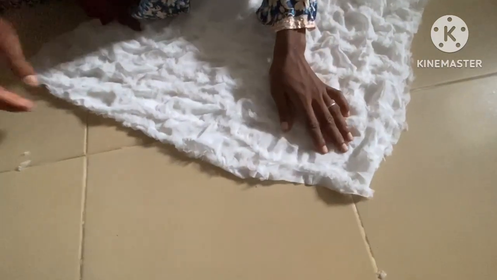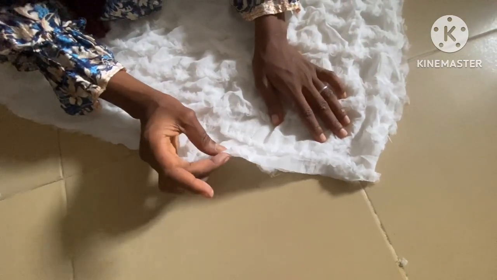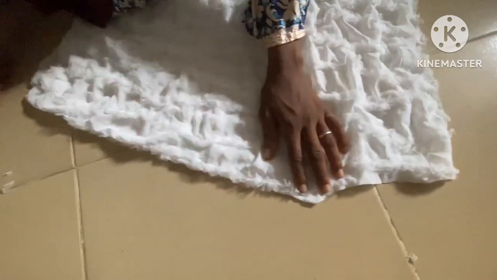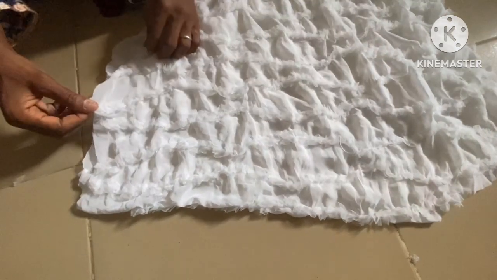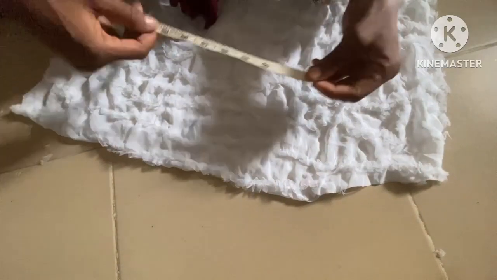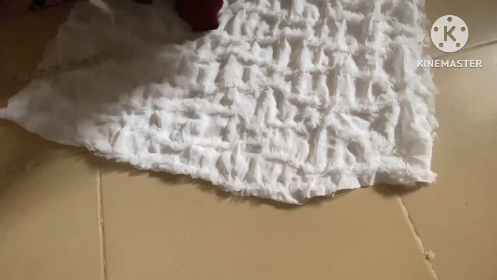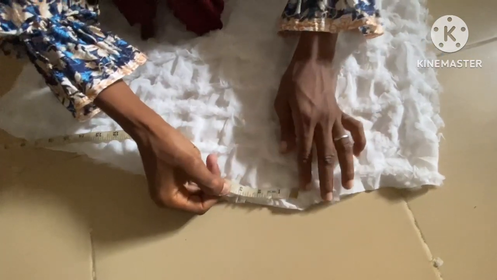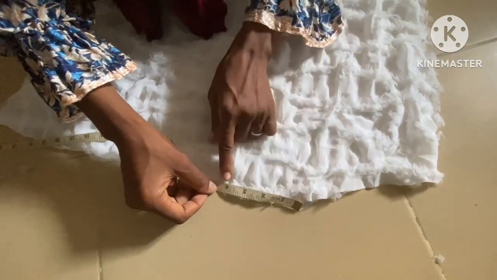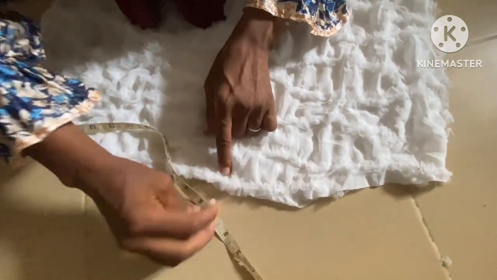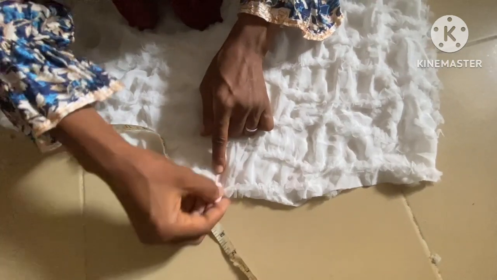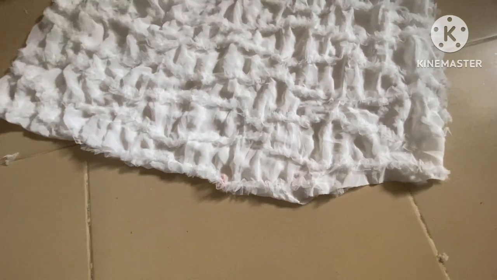So the next thing to cut out here is the V shape at the center of the front. So I'll take some inches down. Now I'm just trying to make it equal before cutting it. So the measurement I want to use here is going to be 4 inches. This is not custom, depending on how you want yours to be, but here I'm making it 4 inches.